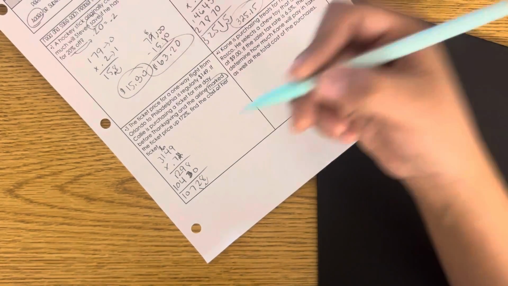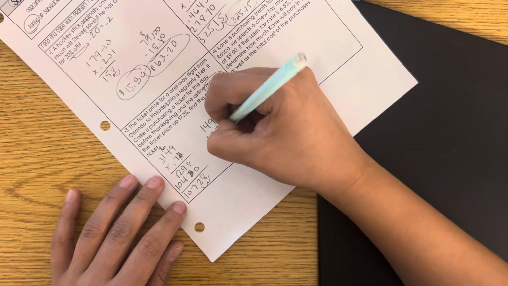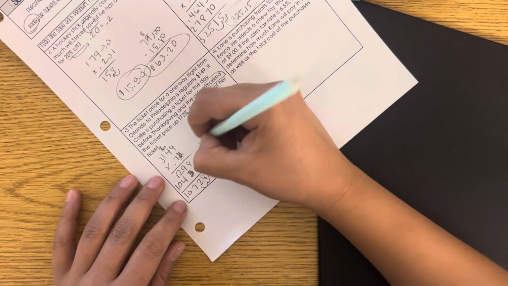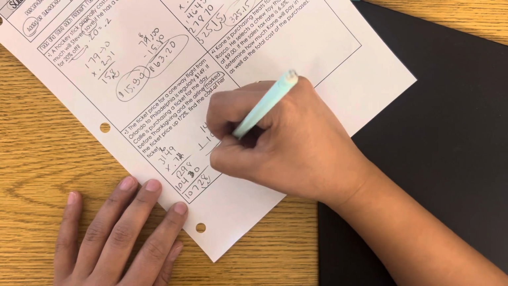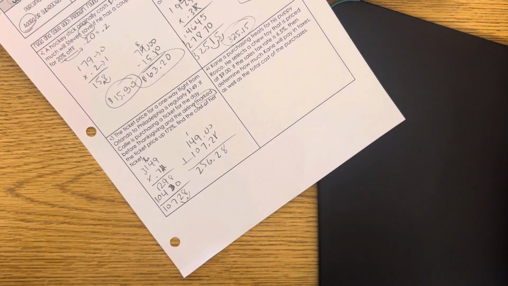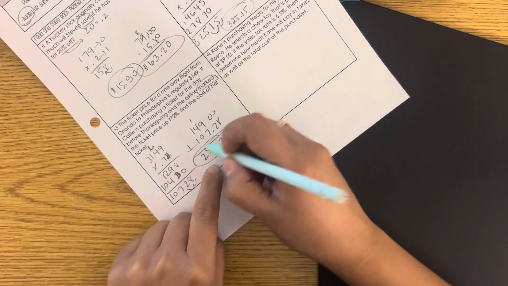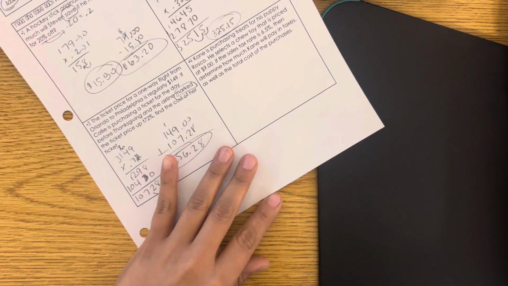So the markup price, which is how much I'm going to add to the 149, is $107.28. So we're going to add that up there. I think that just goes to show you that you don't want to buy a ticket the day before. So it's $256.28 that they're going to eventually have to pay for that because of the markup price.